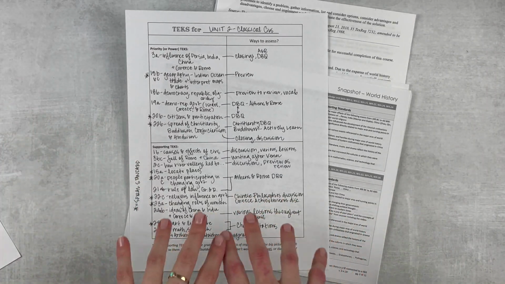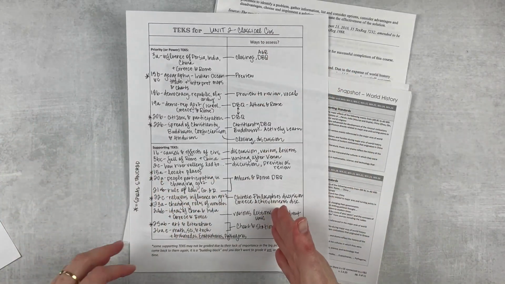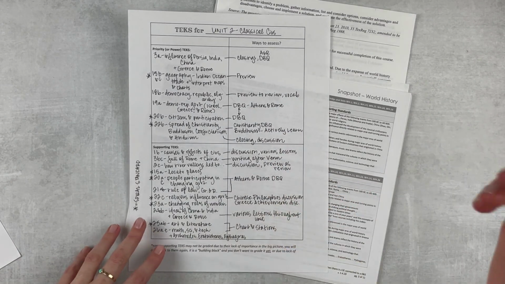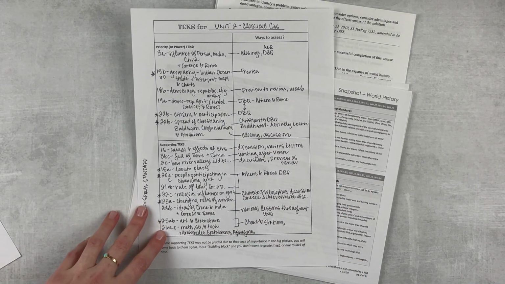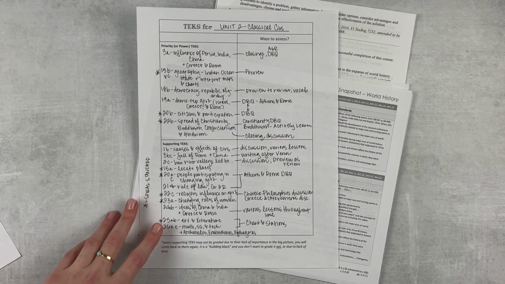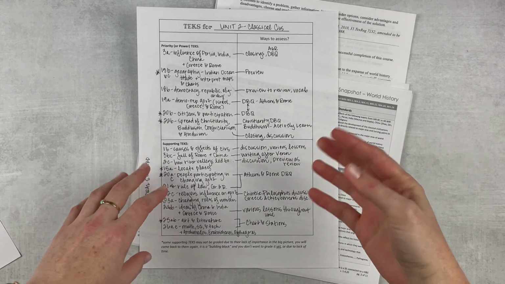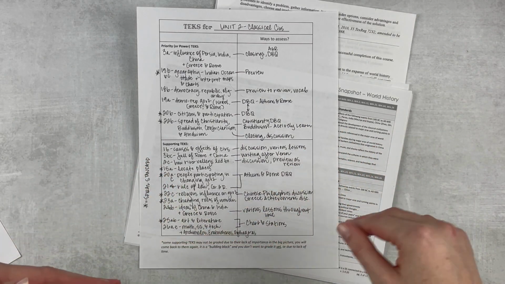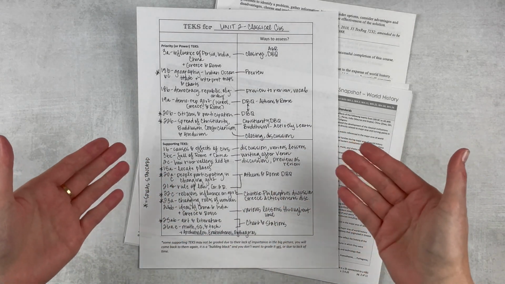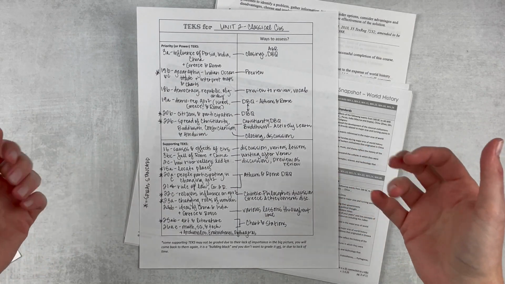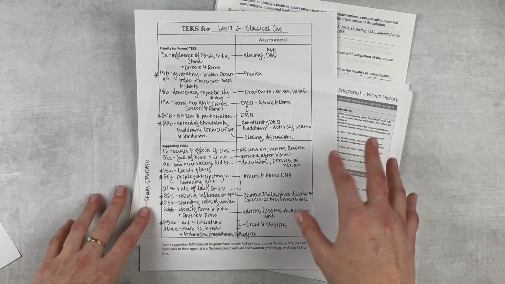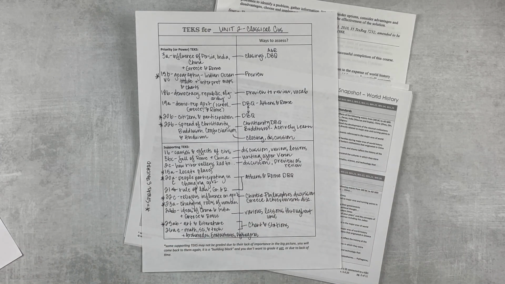Now, once I have everything organized and I have chosen the assessments that I want, which, by the way, I'm really not into tests. Over time, it's just not been my thing. I prefer projects or assessing along the way. So I do have an assessment planned, but it's not going to be a test or anything like that.